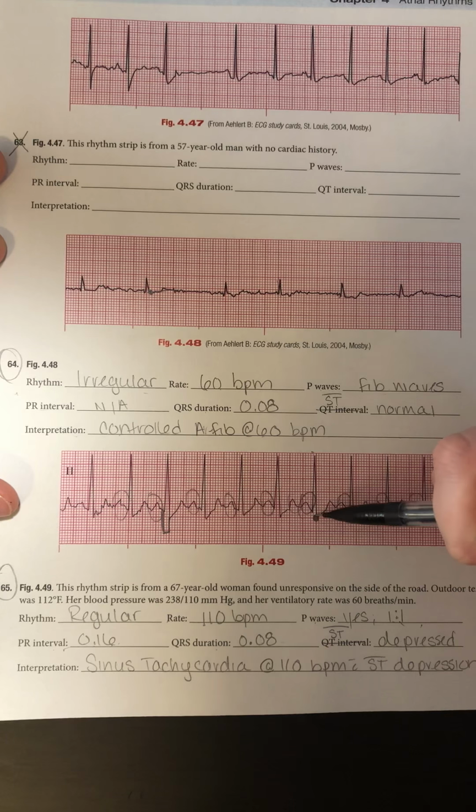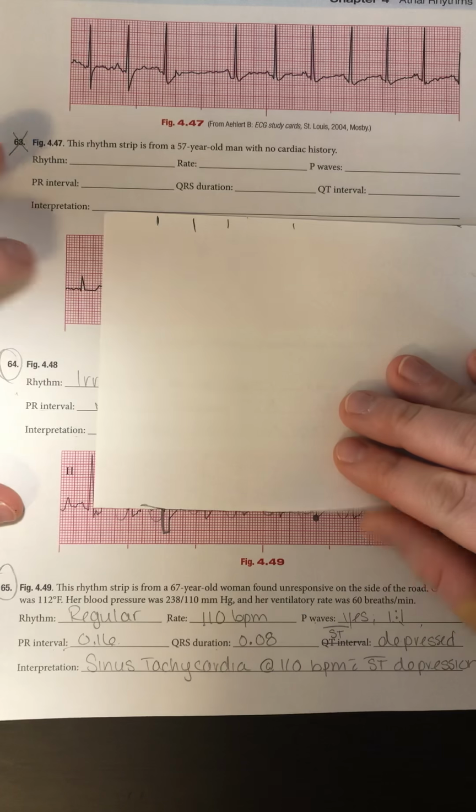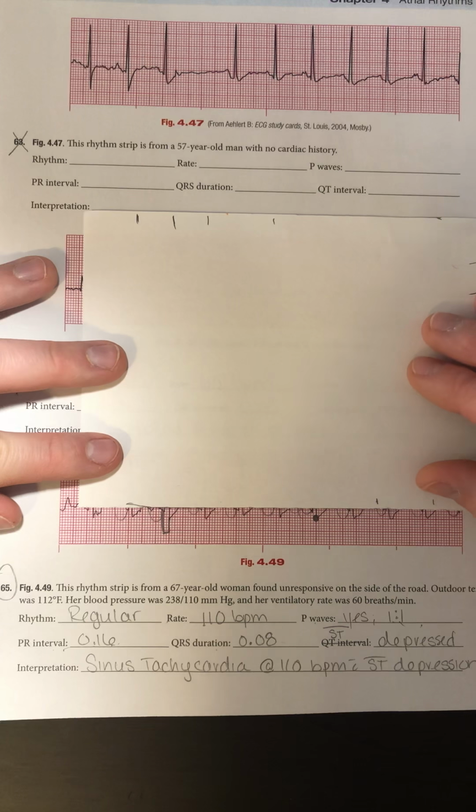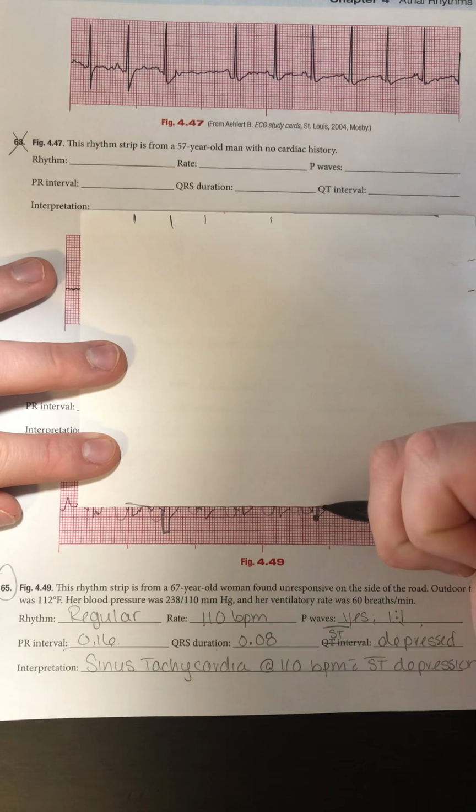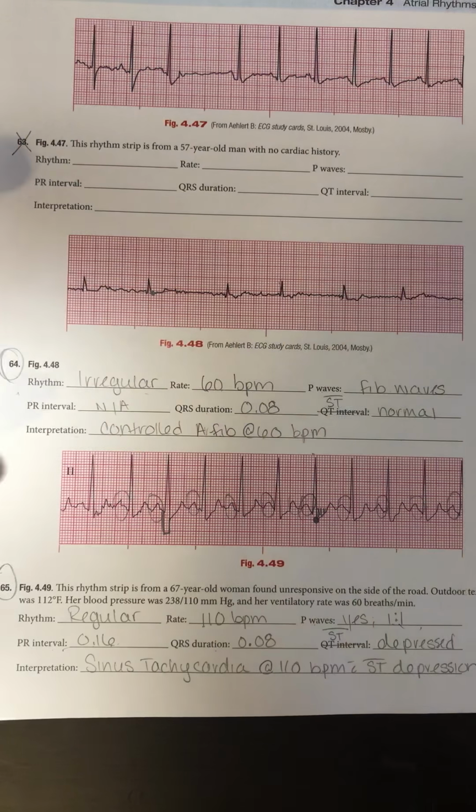It ends right here. And laying my paper across that isoelectric line, you can see we're 3 to 4 boxes below that isoelectric line. So I do have ST segment depression. And that gives me the interpretation of sinus tachycardia at 110 beats per minute with ST segment depression.